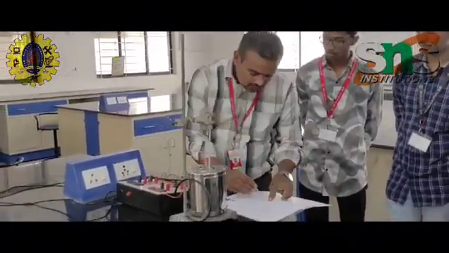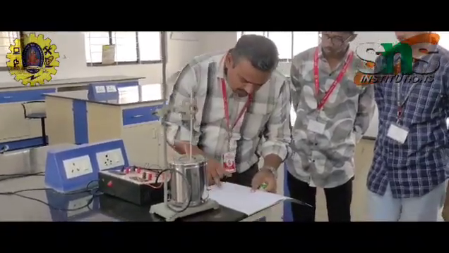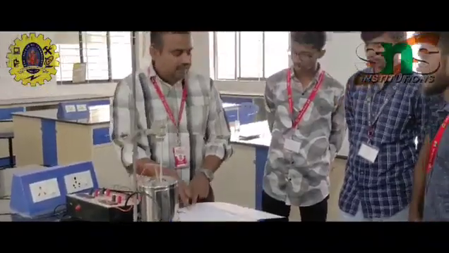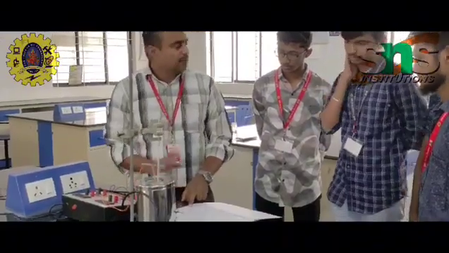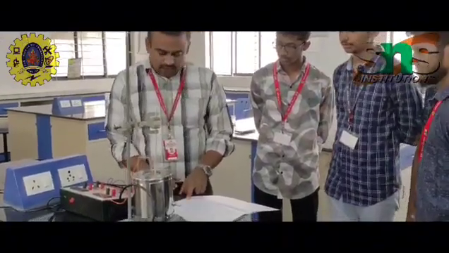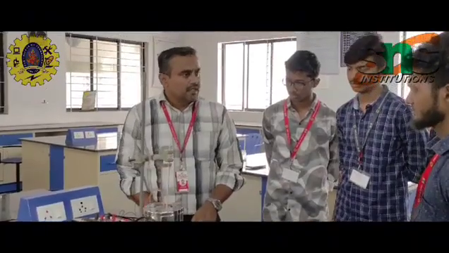So serial number, temperature and current. As temperature increases, current also increases. As temperature decreases, current also decreases. It depends upon the temperature. Finally we will find out the energy gap or band gap of the given semiconducting material.